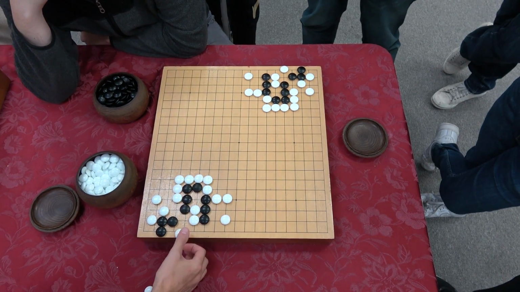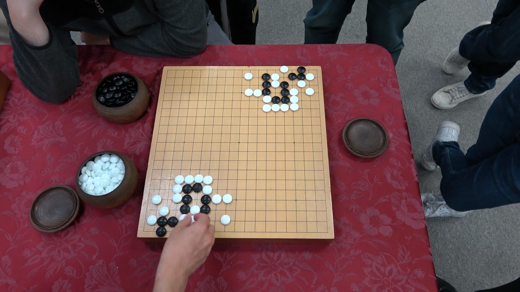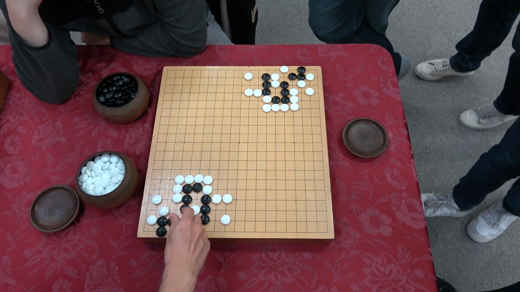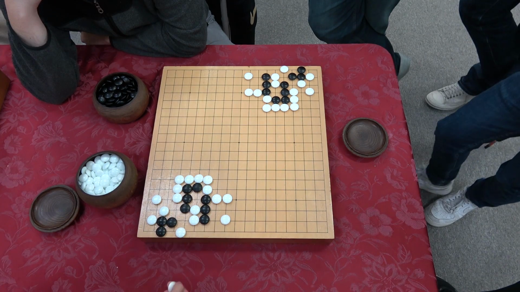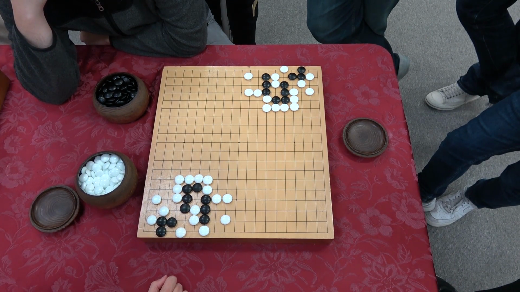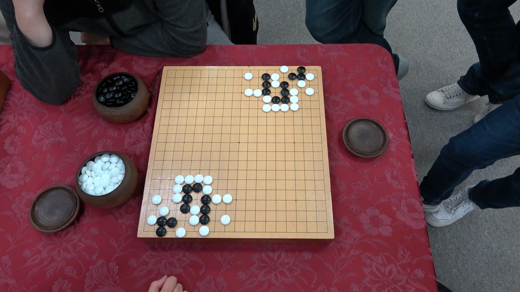Sorry, internet. All right, people, Kyle has pointed out that this would kill it, right? So we don't want white to do that. There's another way that white would get something out of it, right? It's by connecting out to this stone. So there's that little problem there. So what do we do?